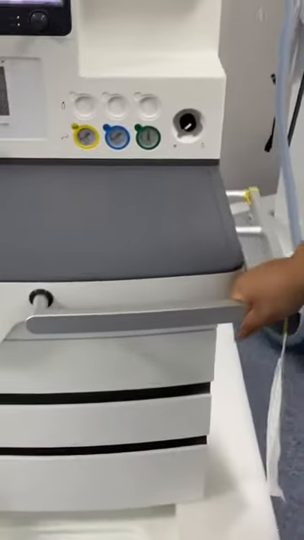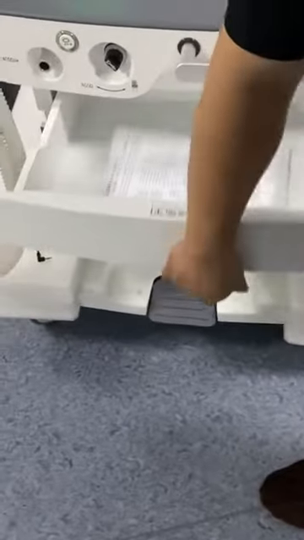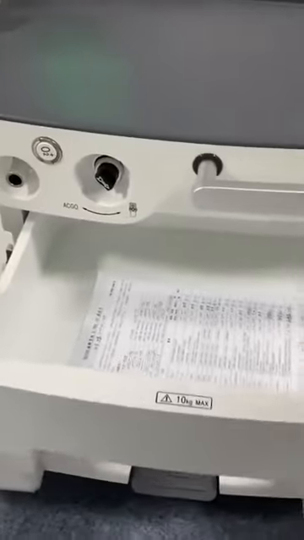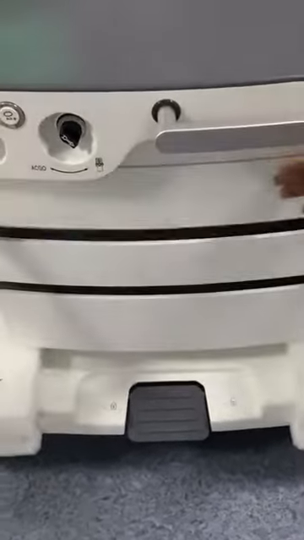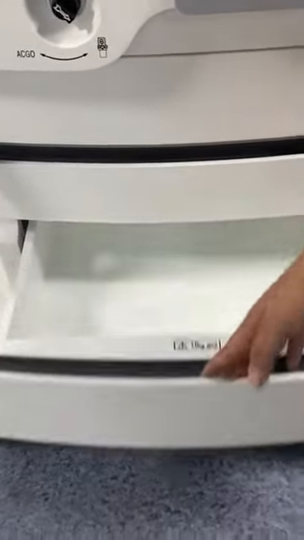This is just a handle for you to move the machine, and you can move it very easily. And now we can see each of the drawers. You can see each of the drawers is already very big, and it can hold at least 10 kilograms of things. There are totally 3, and the last one will be the biggest one.